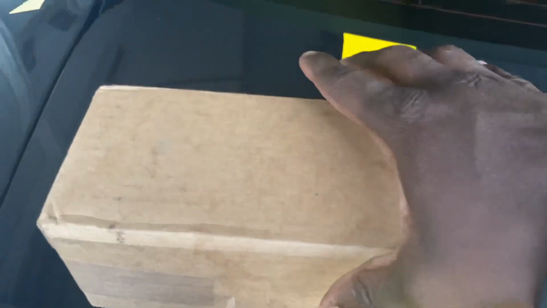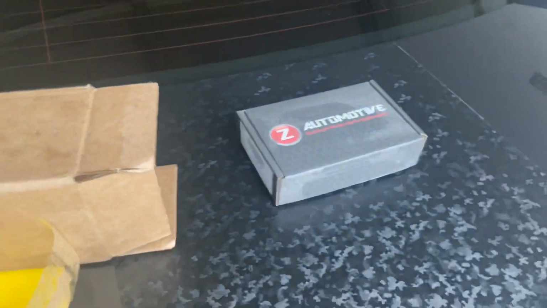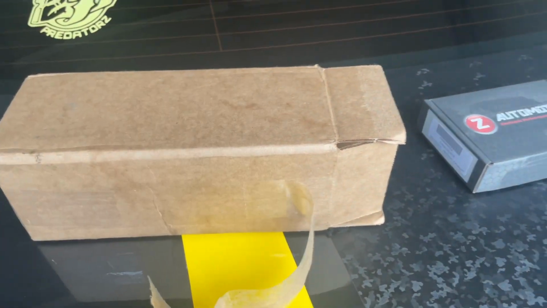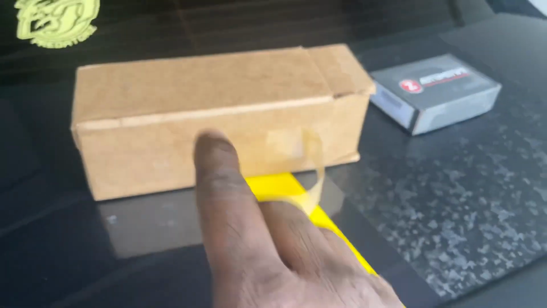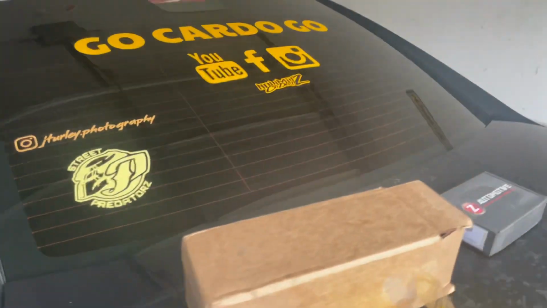So we have two packages. I already ordered everything I needed in general, except for some zip ties. So you'll see why. Basically, you guys saw that the check engine light was on.